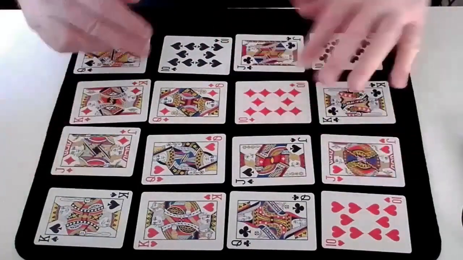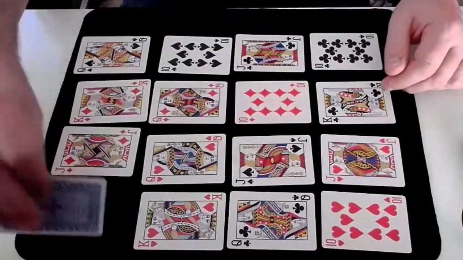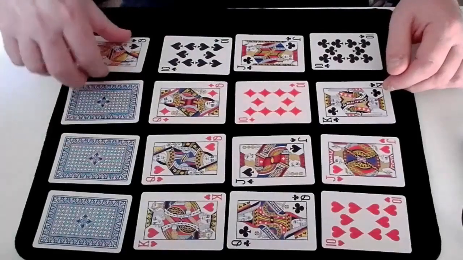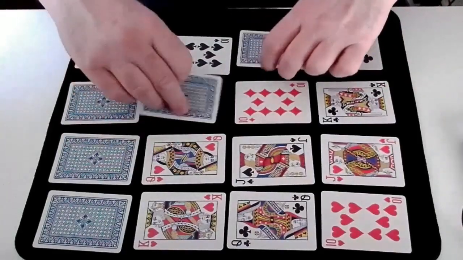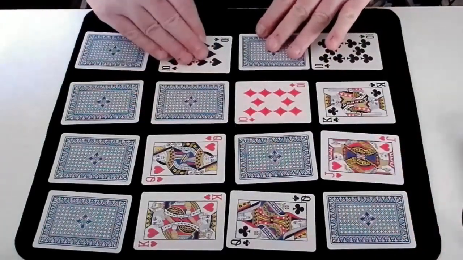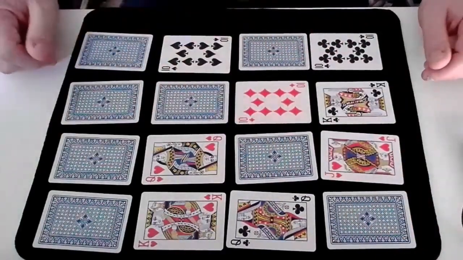You then need to turn over some of the cards to make the K shape, so you turn over all of this first column here and these cards here. So here's your K in your tapestry.